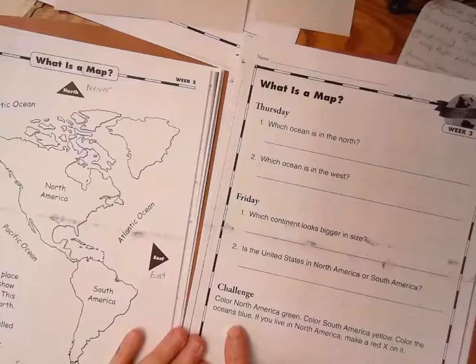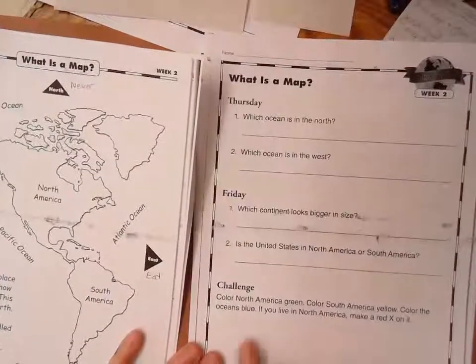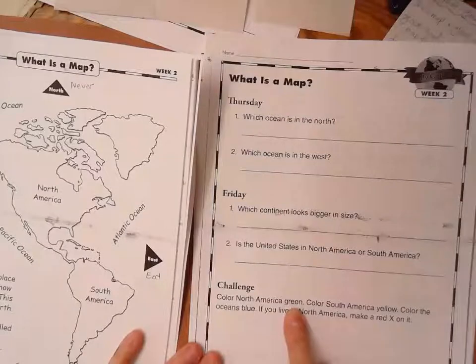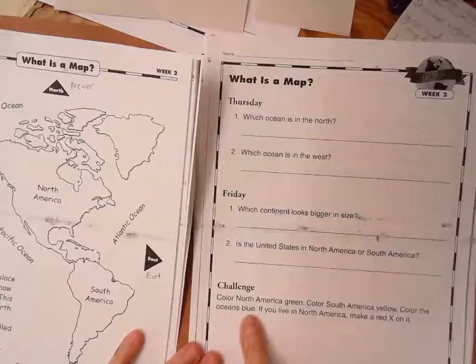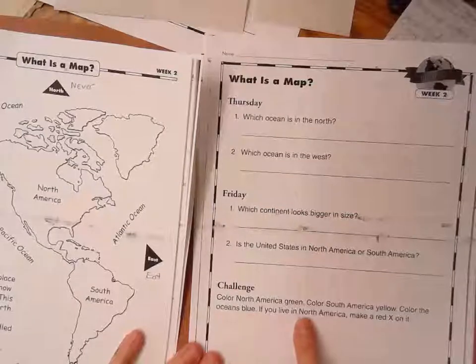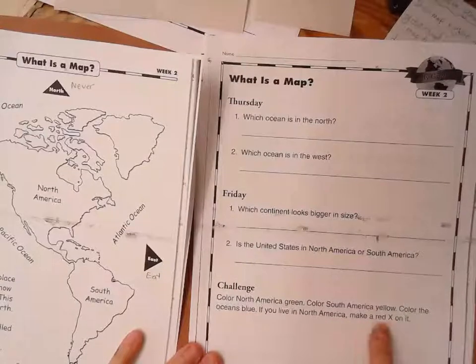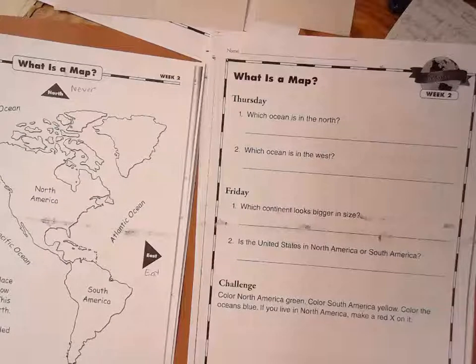And you are going to do the challenge. The challenge says color North America green, color South America yellow, color the oceans blue. If you live in North America, make a red X on it. If you do.